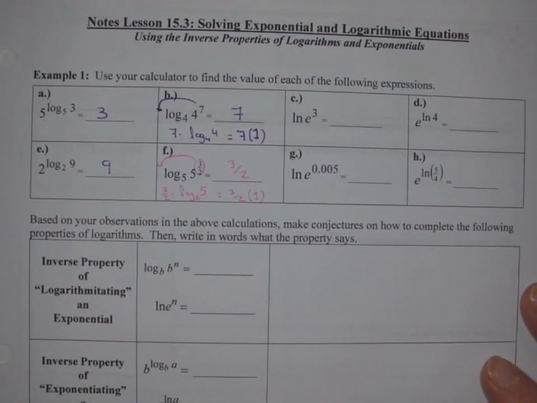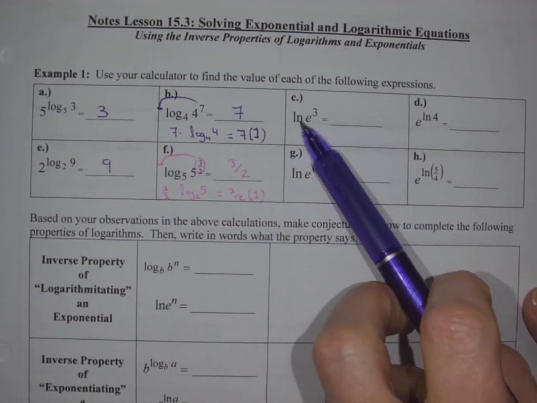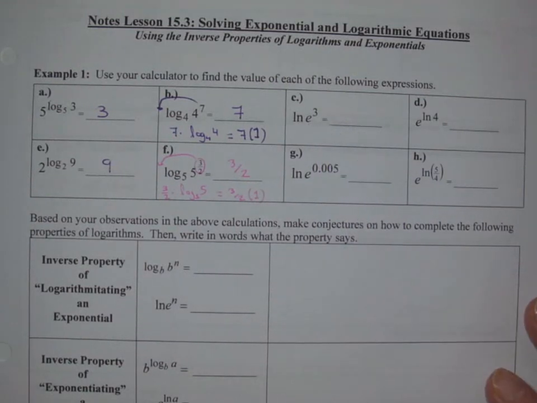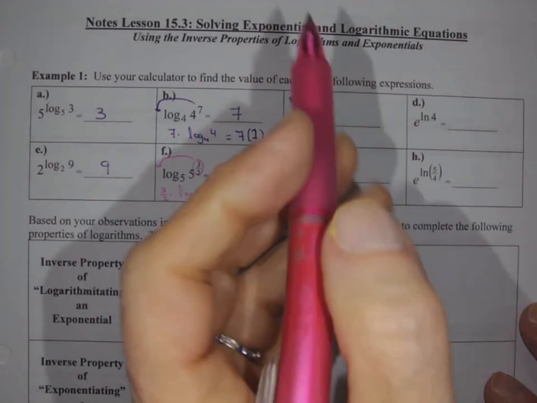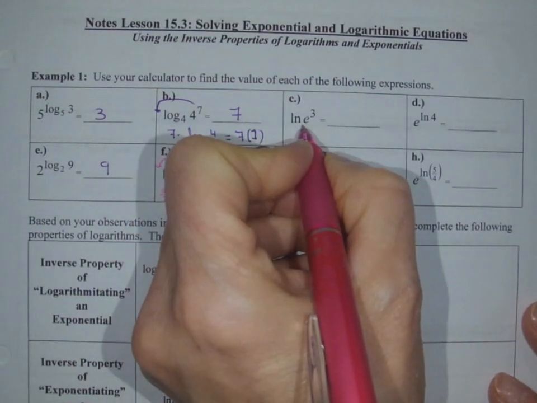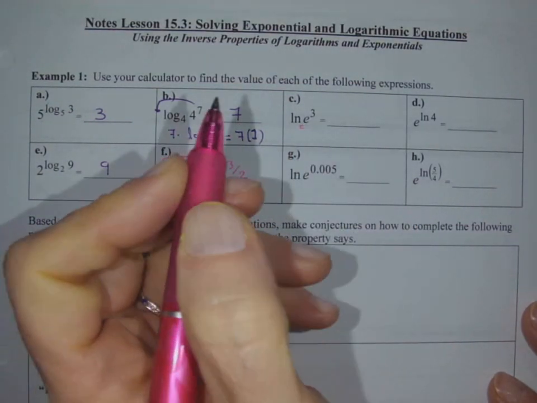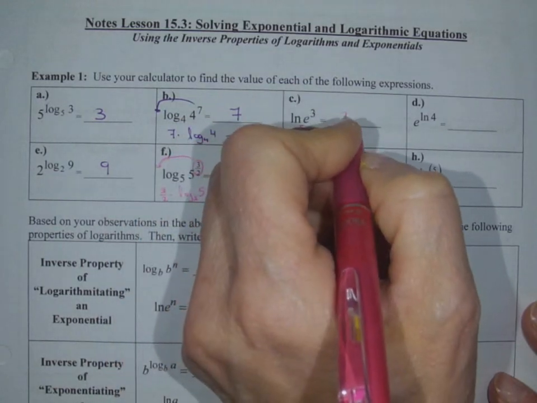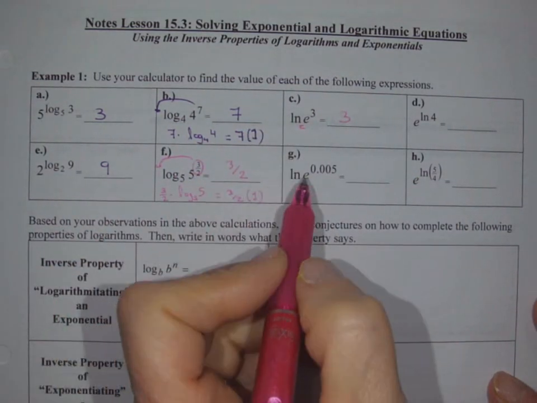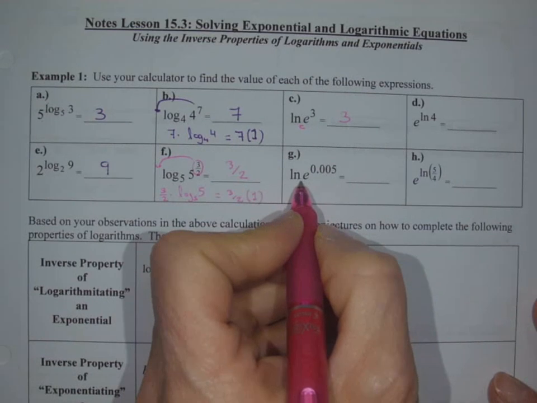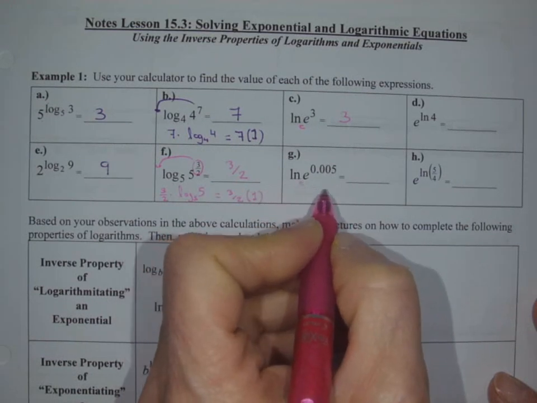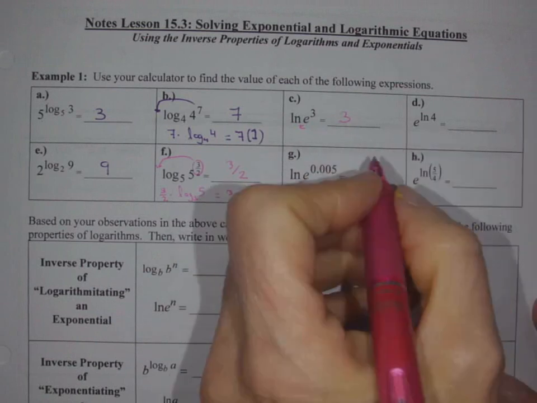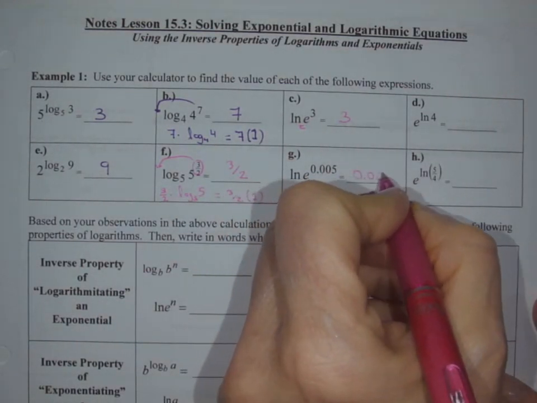On this one, it's a natural log of e cubed. Remember, the base we don't see for a natural log is base e. So we have e to what power gives me e cubed? That's going to have to be 3. Same here, the base I don't see is base e, so e to what power gives me e to the 0.005? That's going to be 0.005.